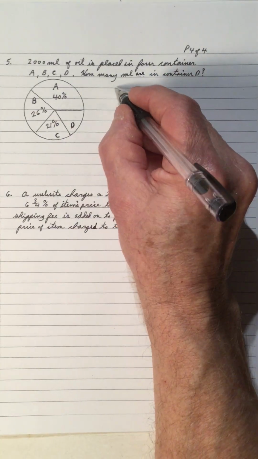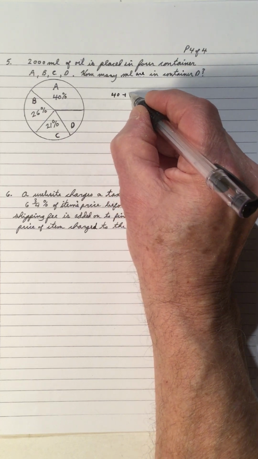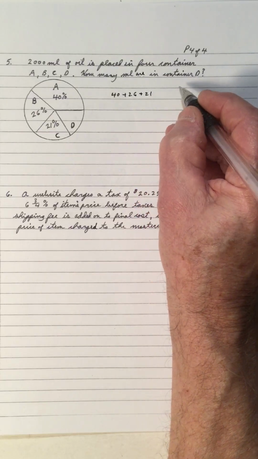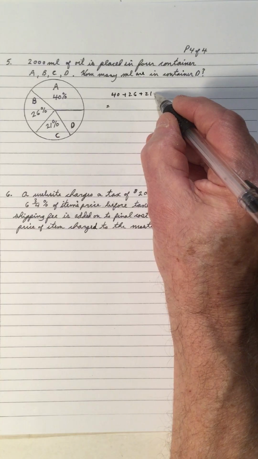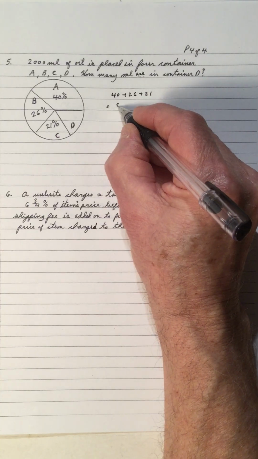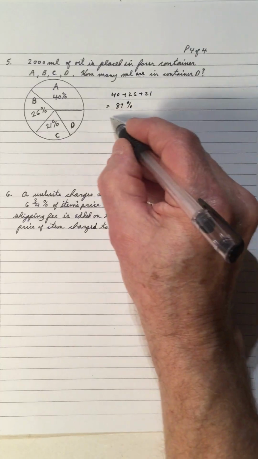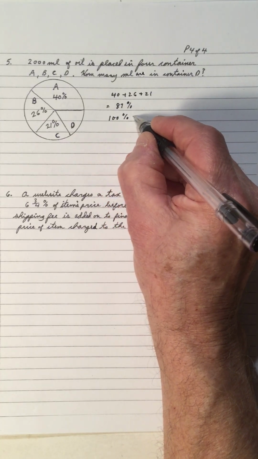So we have 40%. I'm just going to write down 40. We have a 26%. We have a 21%. So that's the total in percentage. I didn't put the percentage in, but when you add all that up, you get 87. So that comes out to be 87%. So all the oil is put in at 100%.